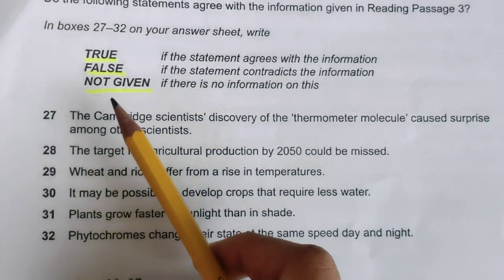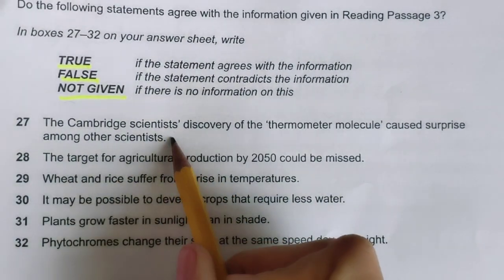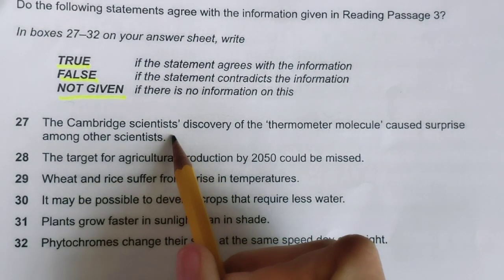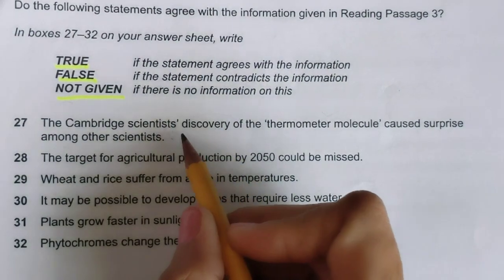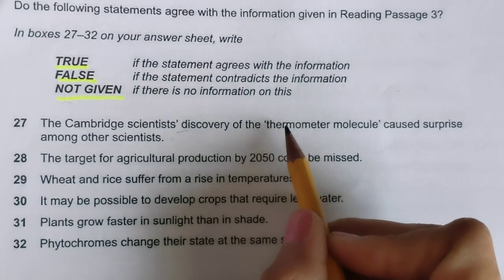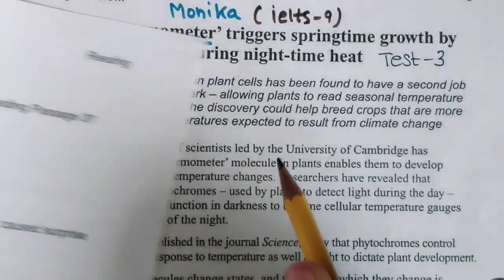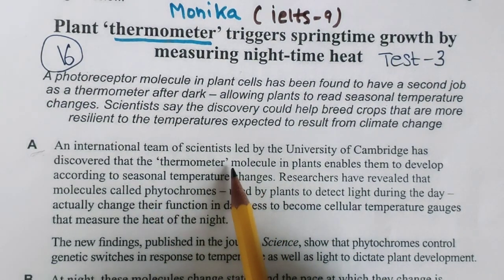And how are we going to solve true, false, not given? By reading the question statement 2 or 3 times to understand the meaning, and then circling the keywords. With the help of the keywords we will go to the passage and try to match the meaning of both.